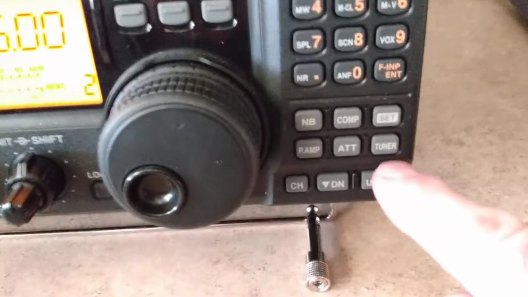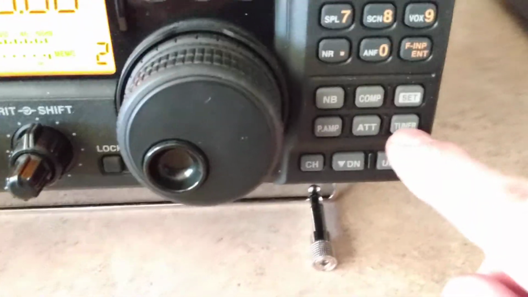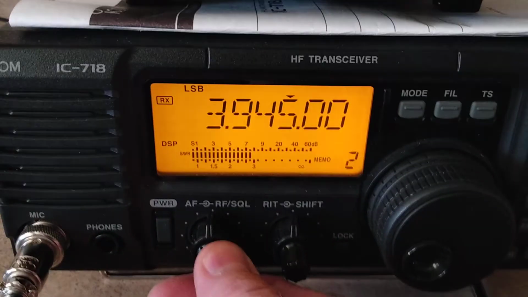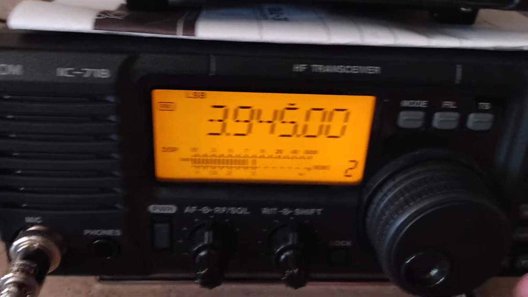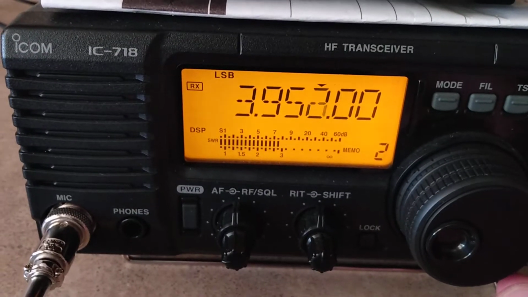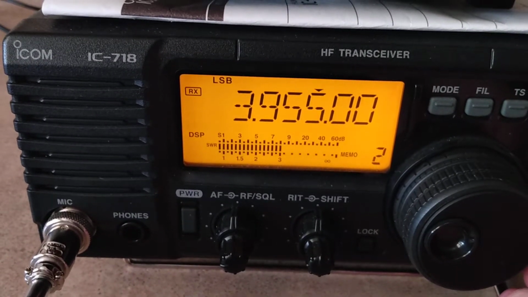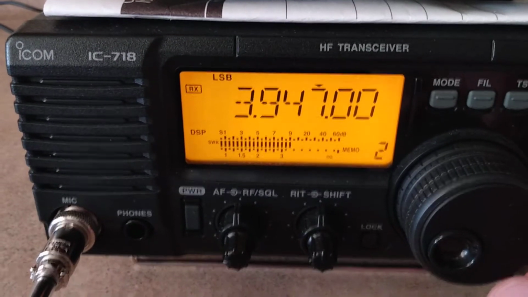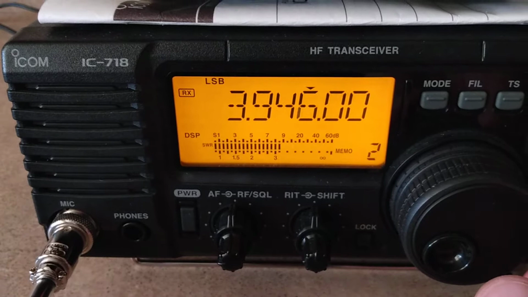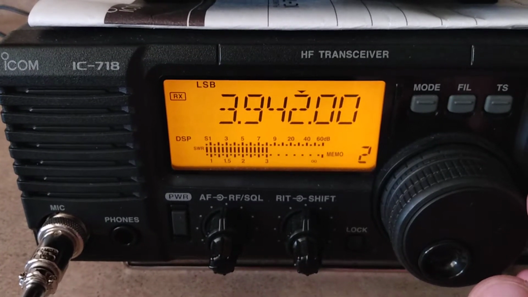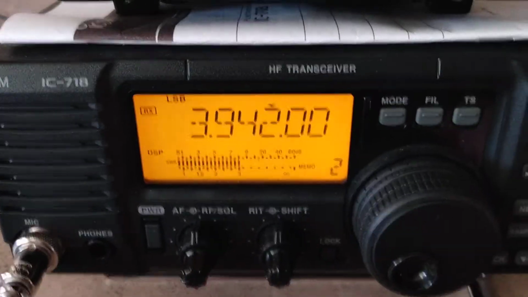All right, right below it, we have the tuner button. That actually says to tune. Let's go to a frequency we're not using right now. Somebody's not on. Let's jump to 3955. Somebody's there. All right, I'm going to call that clear.